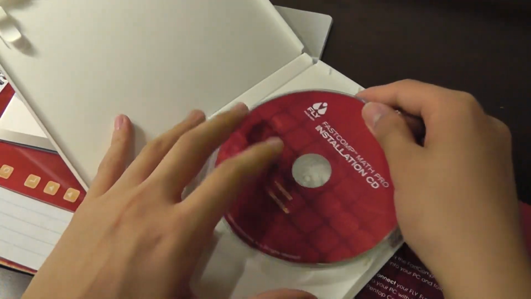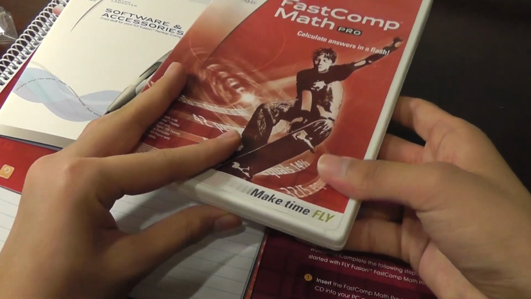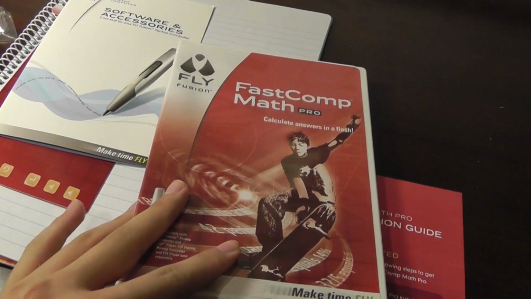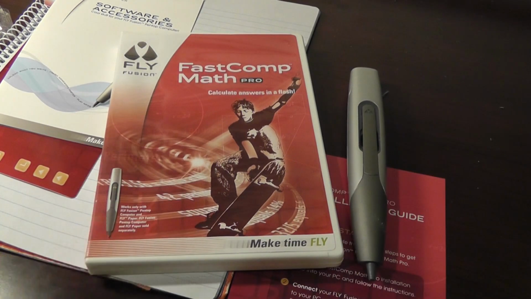We're going to install this and review it and post an article on osandvdxreviews.com. So if you're interested about what we think in the end about Fastcomp Math Pro and the software, you can check out our review on our website when that's out in a few days.